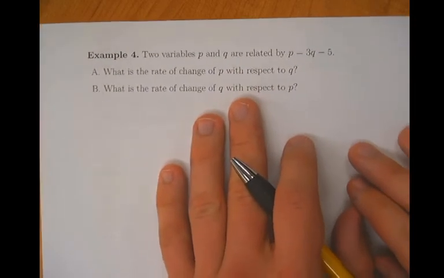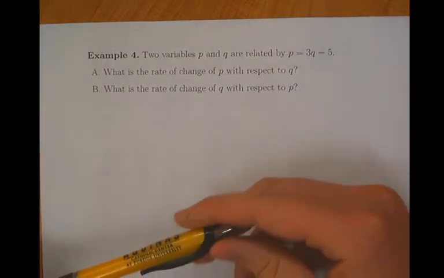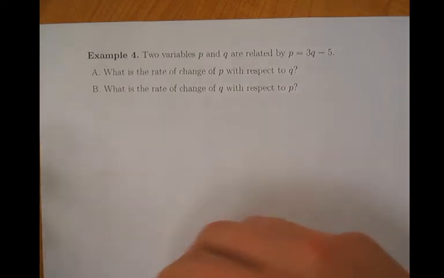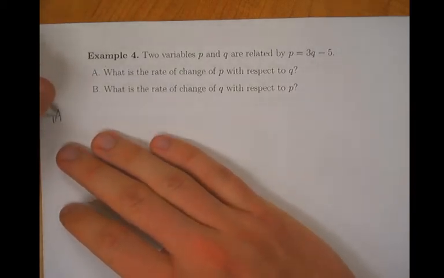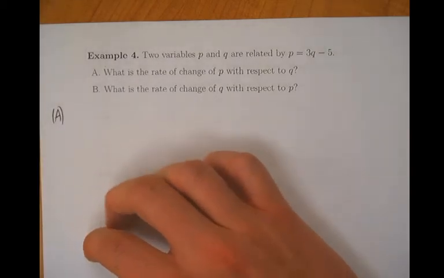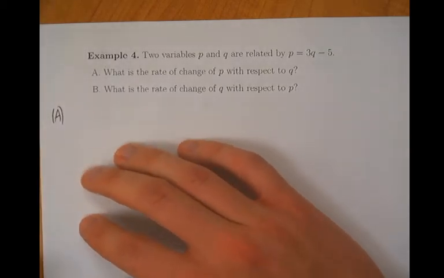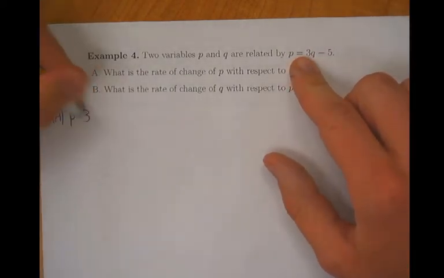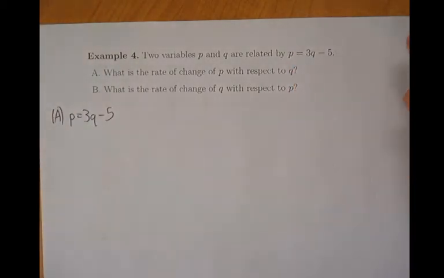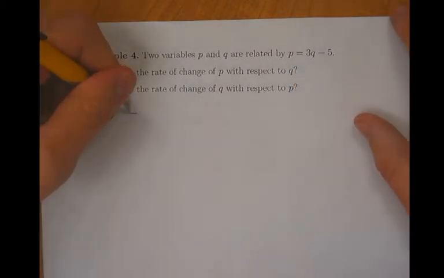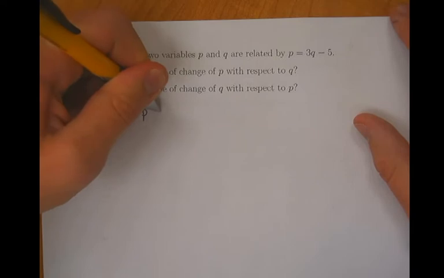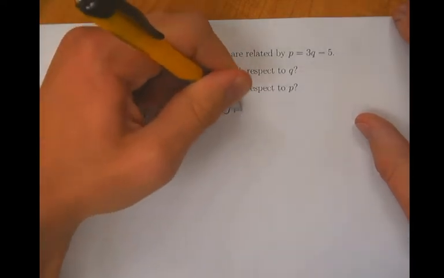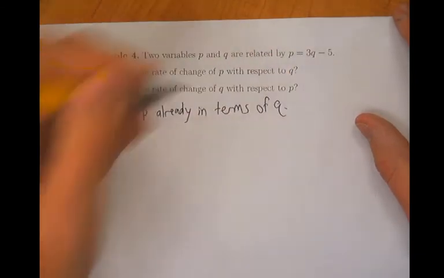So for example 4, two variables p and q are related by p equals 3q minus 5. So for part A, we need to figure out the rate of change of p with respect to q. So if we look at this relationship here, we have p equals 3q minus 5. So the good news is that this says that p is already in terms of q.